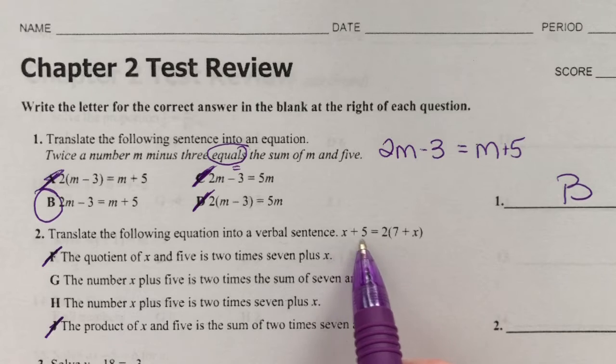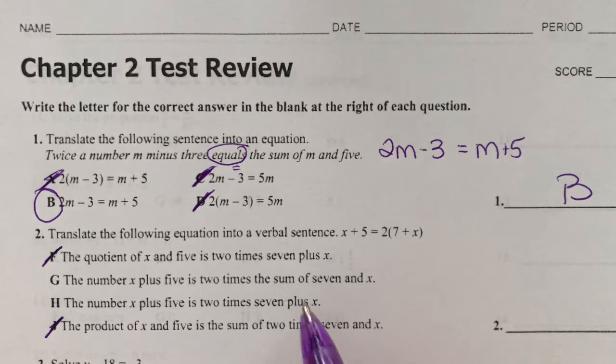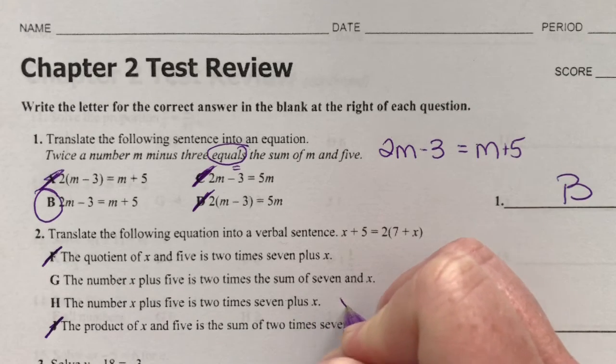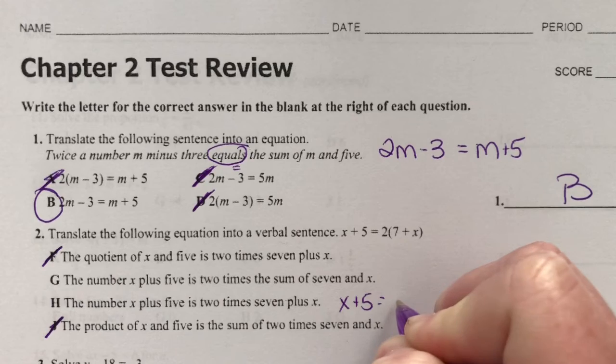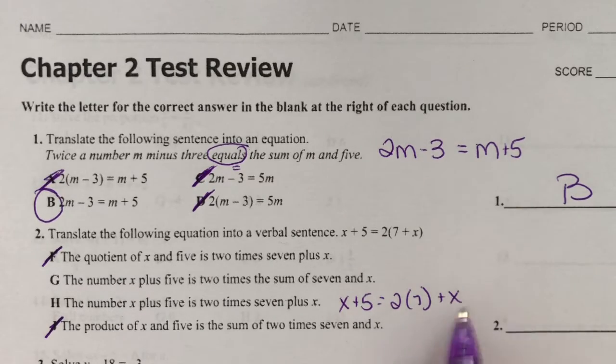Okay, so x plus 5 equals 2 times the sum of 7 and x. So something like that. So the number x plus 5 equals 2 times the sum of 7 and x. That's true. The number x plus 5 is 2 times 7 plus x. That would be x plus 5 equals 2 times 7 plus x. This would not be correct.